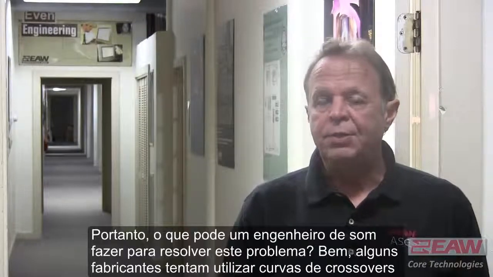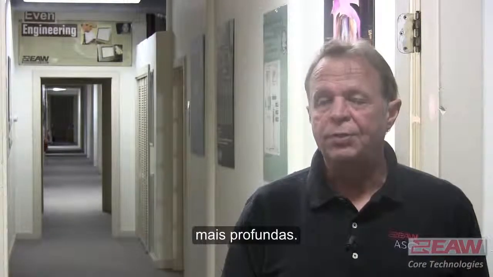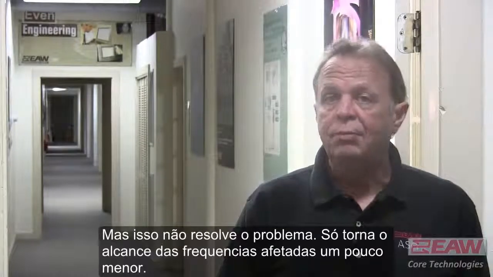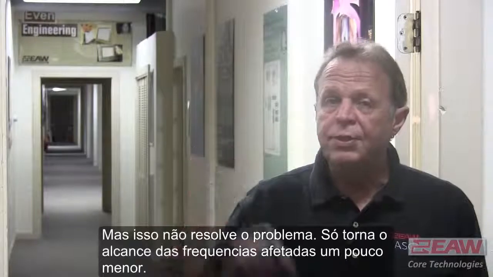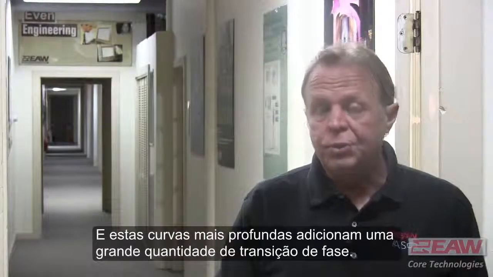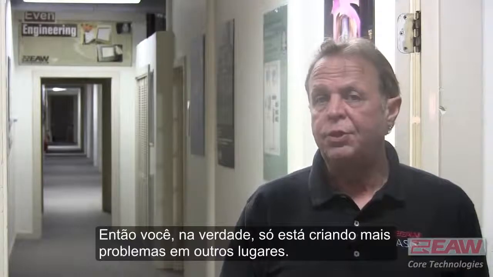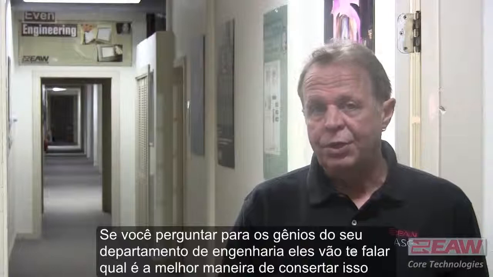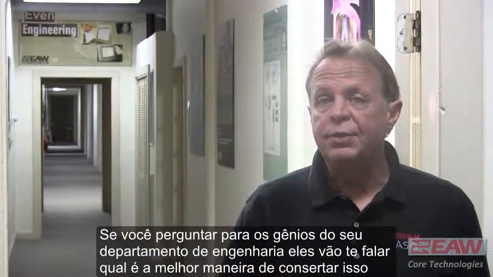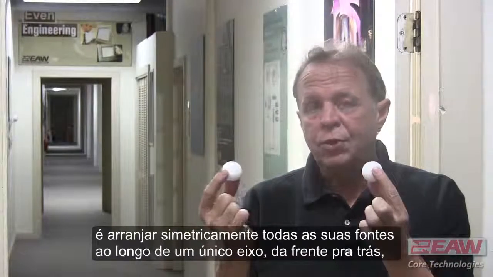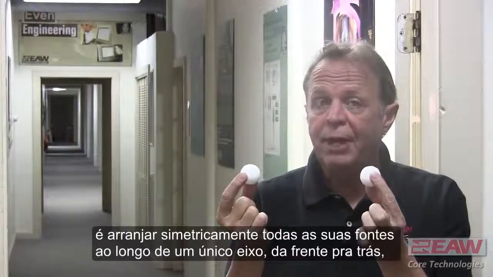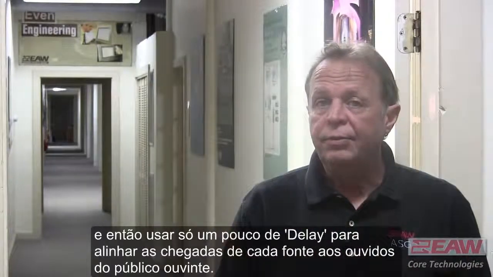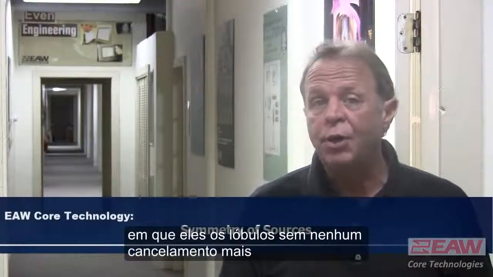So what can a loudspeaker designer do to fix this problem? Well, some manufacturers try to use steeper crossover slopes, but that doesn't fix the problem. It just makes the range of affected frequencies a little bit smaller. And those steeper slopes add huge amounts of phase shift, so you're just creating more problems somewhere else. If you ask the geniuses in our engineering department, they'll tell you the best way to fix this is to symmetrically arrange all of your sources along a single axis front to back, and then just use a little delay to align the arrival of each source at the listener. Voila! No more lobes, no more nulls.